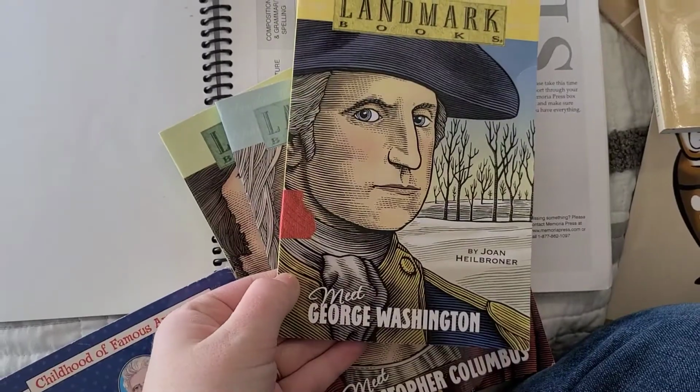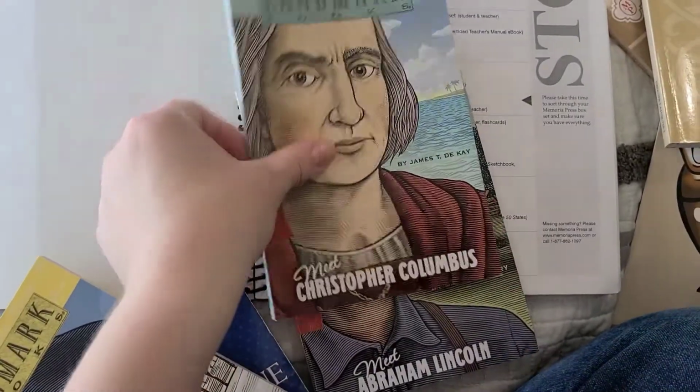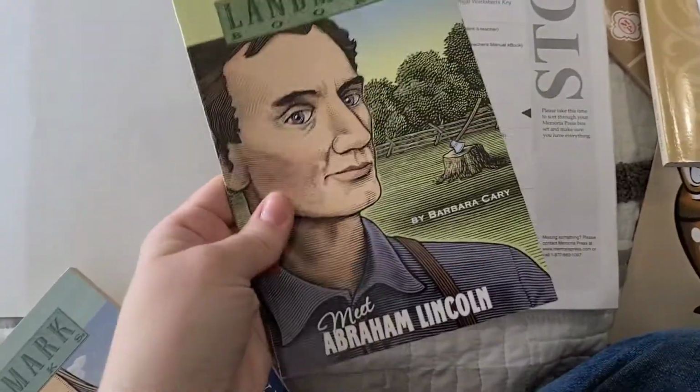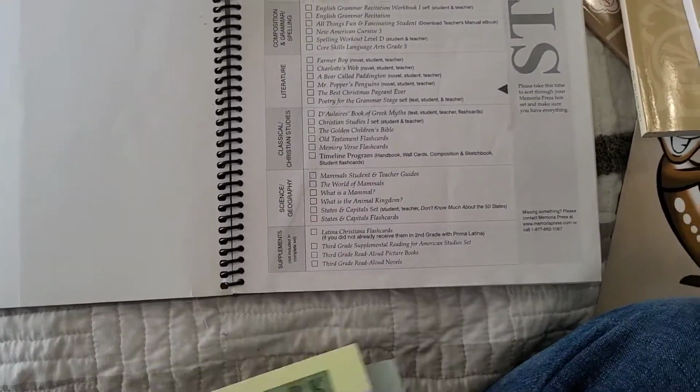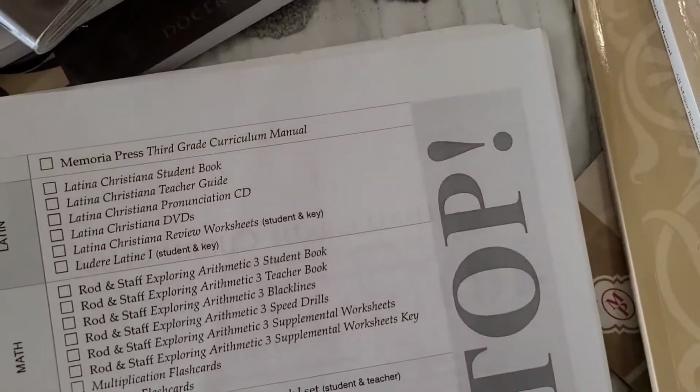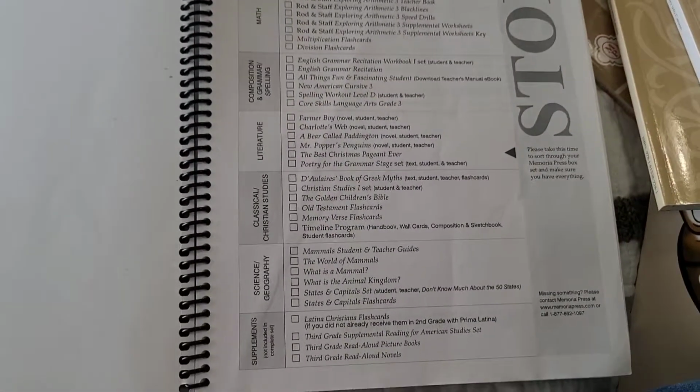So meet George Washington, meet Christopher Columbus, meet Abraham Lincoln, and then there's also a little book that can come with it to discuss those books, which is fun. It has lots of questions and things like that.